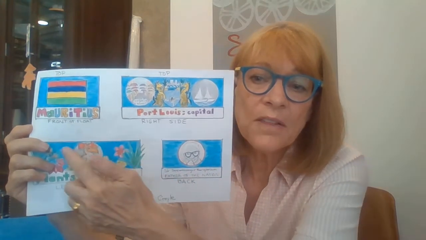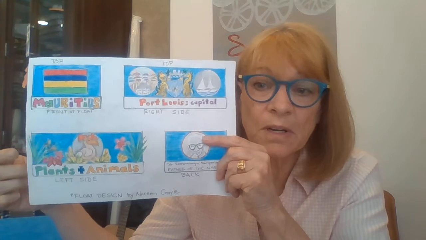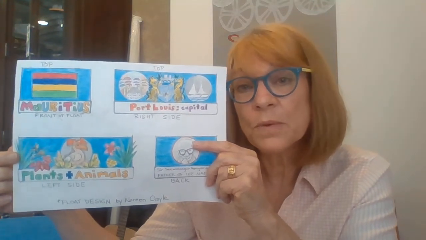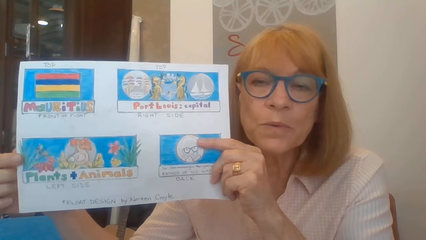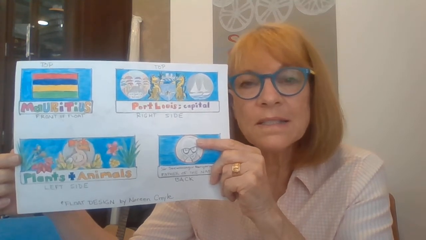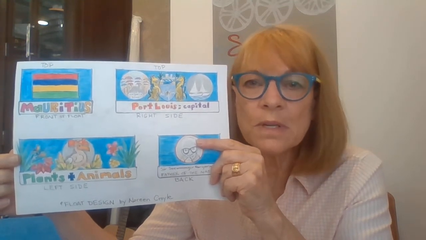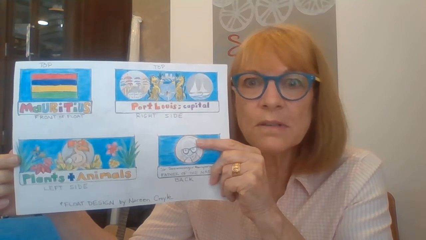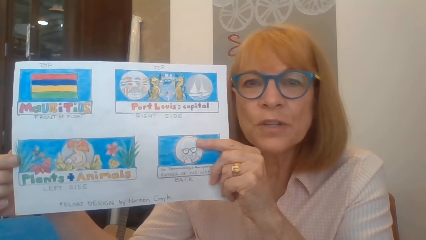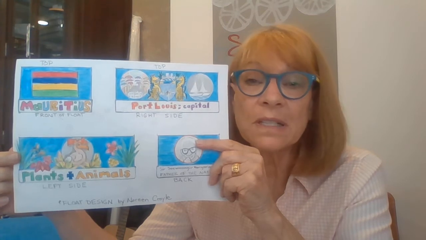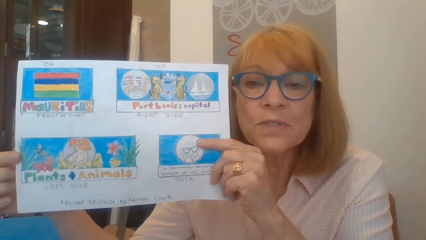Now you see this other panel, I had room to do some of the extras. So I put plants and animals on there. And these are plants and animals that you would find in Mauritius. And I just have one animal, which is the famous extinct dodo. The dodo was, it's still considered the national animal or representative of Mauritius. So I put those on.